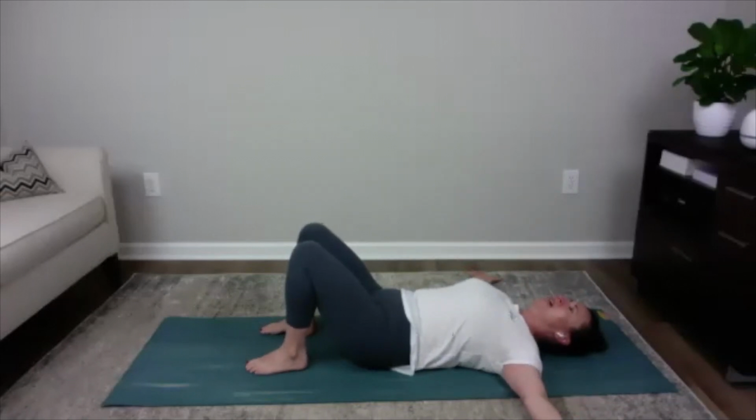Thumbs push them down. Inhale, straighten those elbows. Exhale, squeeze those shoulder blades together. Lengthen your neck, settle your chin. One more time. Thumbs pushing down. Inhale, straighten the elbows. Exhale, squeeze those shoulder blades together.